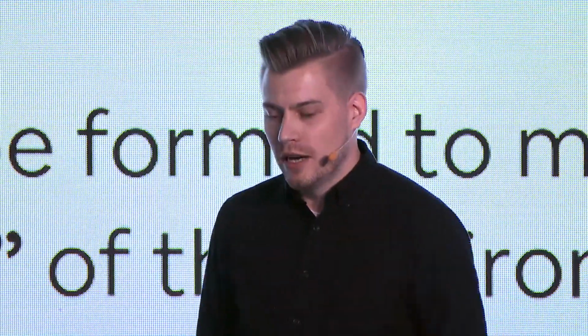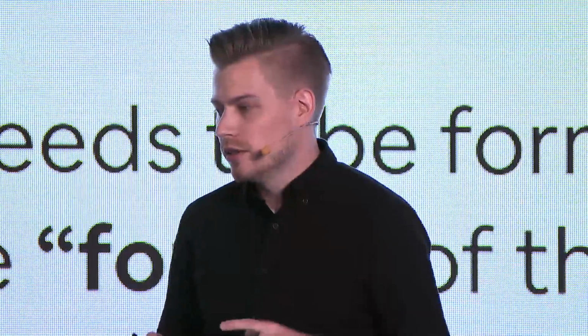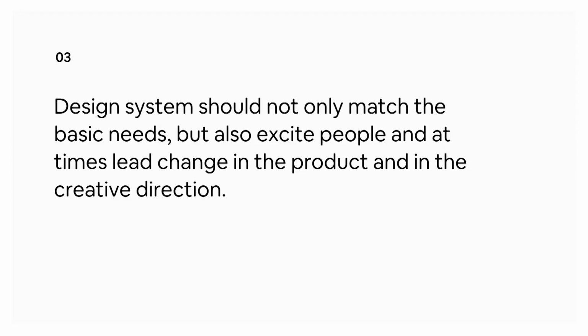But I would contrast that with another point. You've seen a lot of presentations today, and they're probably different in some ways, and that's okay. I think each of your companies is unique, and it's not just because the product needs are different. It's also the environment and the people, how you make decisions, how the processes work, how fast you move, and what kind of needs you have. These are things you need to take into account when you design the system. I think a design system shouldn't be only a response to needs or problems. It should also be something that excites people and pushes them forward, and it can be a way to change your company. If something doesn't work well, and you build into the system a solution to that problem, it can lead the change to something else.